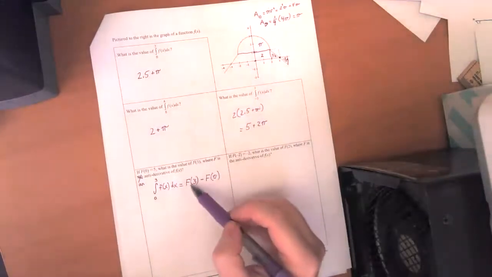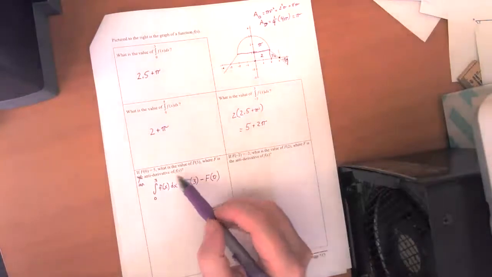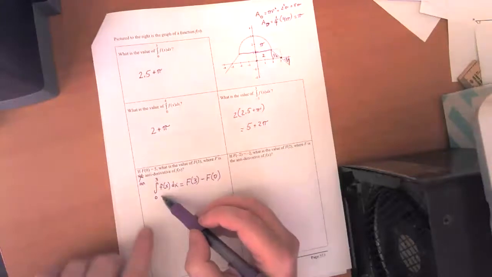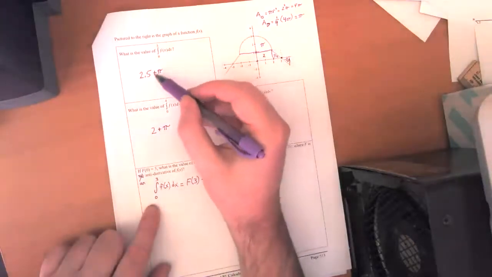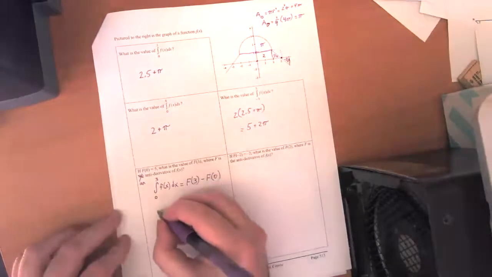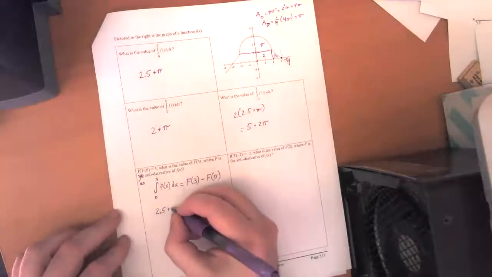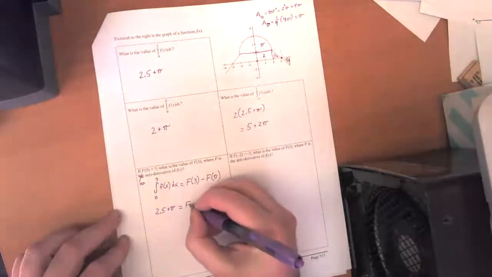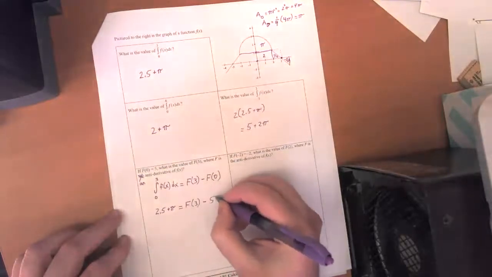Well, it's interesting because they want me to figure out what big F of 3 is. And they've told me what big F of 0 is. And we know what the definite integral from 0 to 3 of little f of x is. So let's substitute in the values that we do know. This is saying that 2.5 plus pi is equal to big F of 3, which is what they want us to find, minus 5.